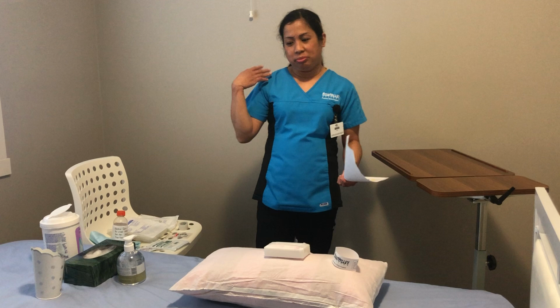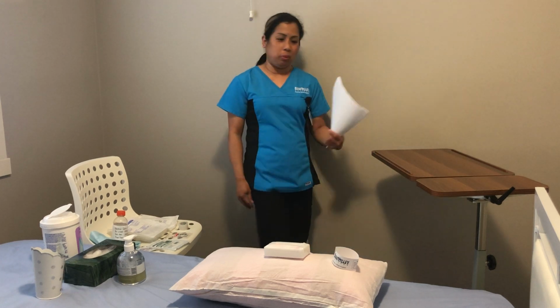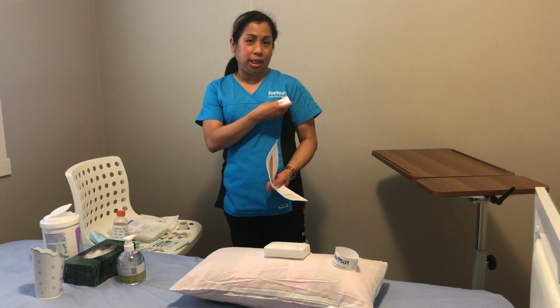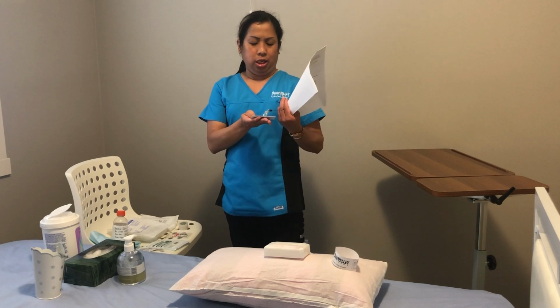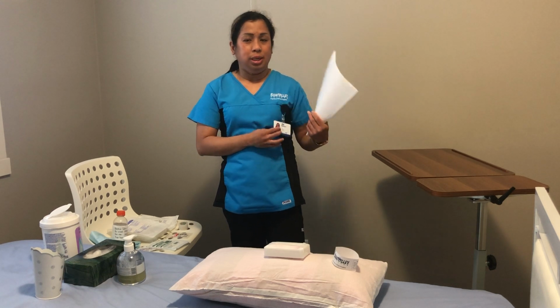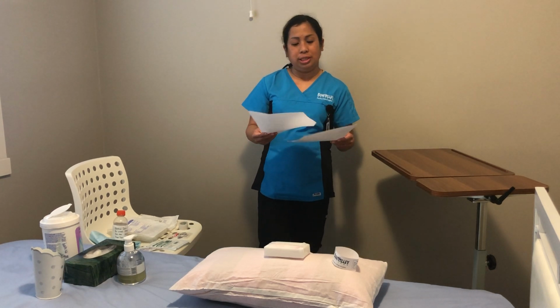I'm going to show first my complete uniform with my white shoes here, and this is my ID with school ID. My school ID number is 382292. Next, I'm going to read the scenario.